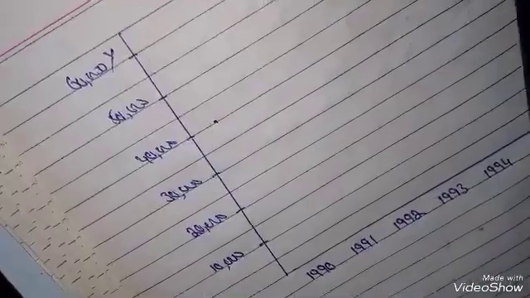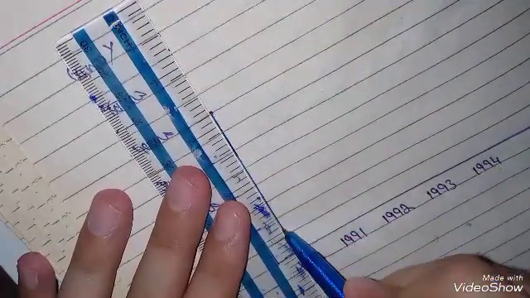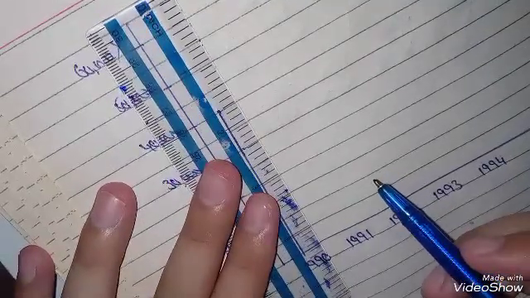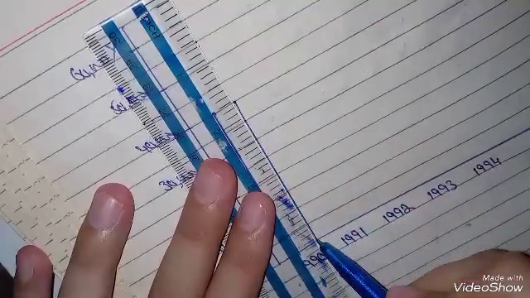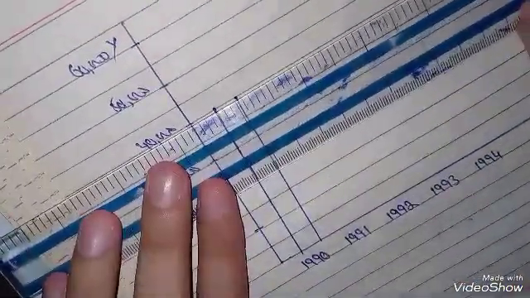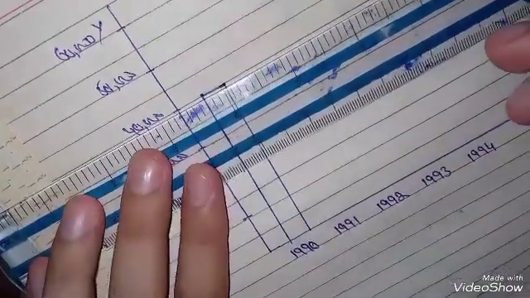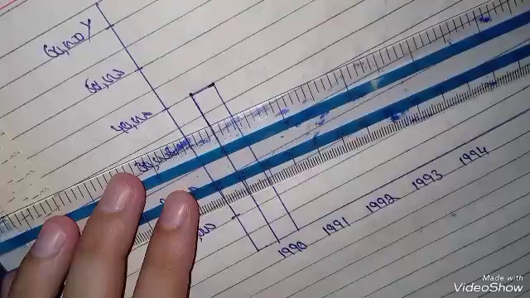Like this we can draw it. This is 40,000 in this particular year.